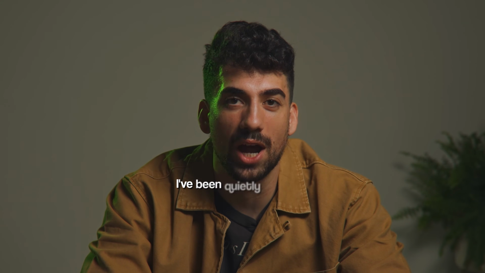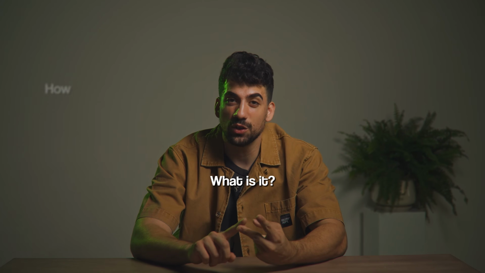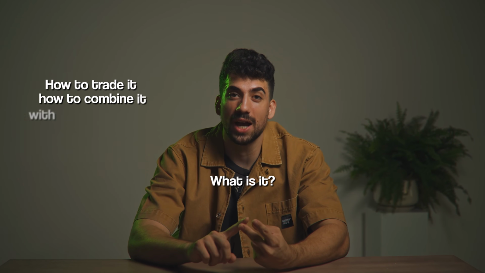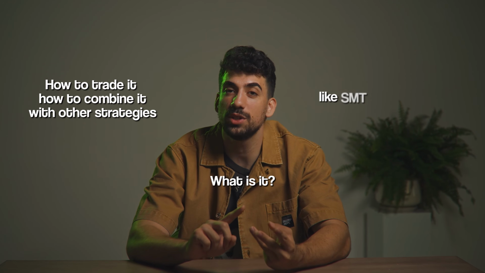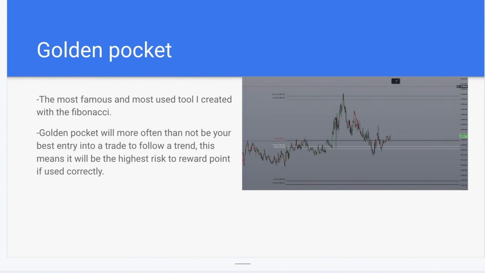While everyone else is chasing the latest indicator or holy grail system, I've been quietly finding perfect entries with minimal risk. It's so effective that oftentimes students ask me if it's even legal to have this kind of edge. Today I'm breaking down my complete golden pocket framework: what it is, how to trade it, and how to combine it with other strategies like SMT divergences to make it even more powerful. Let's talk about the golden pocket.